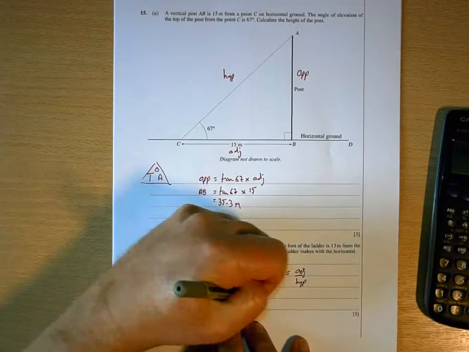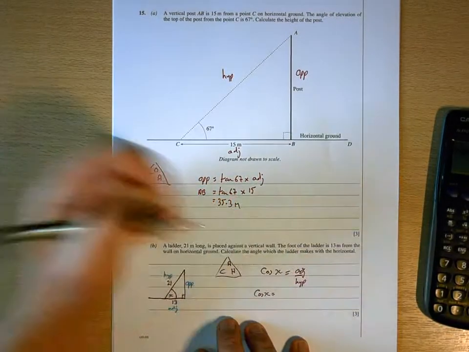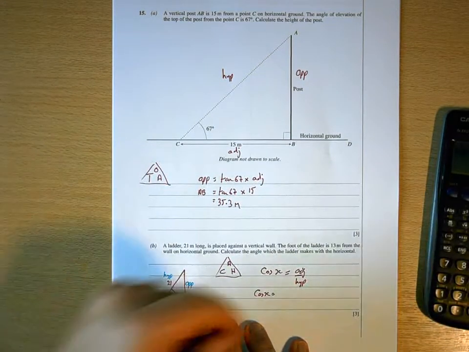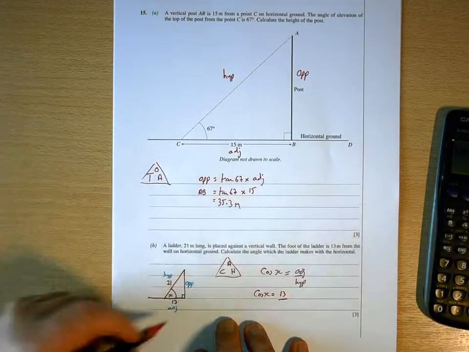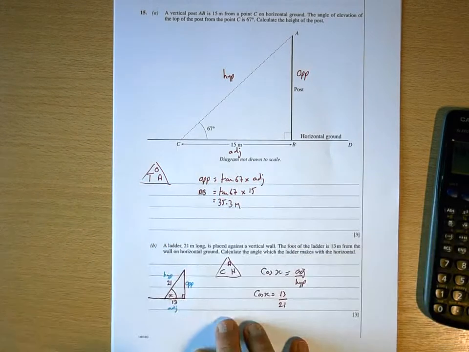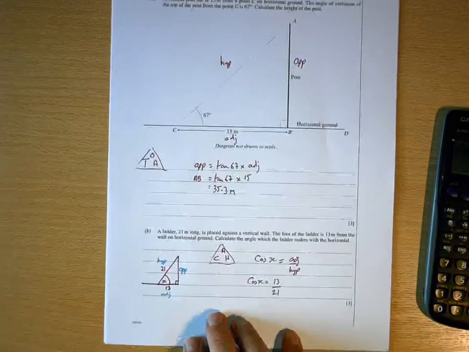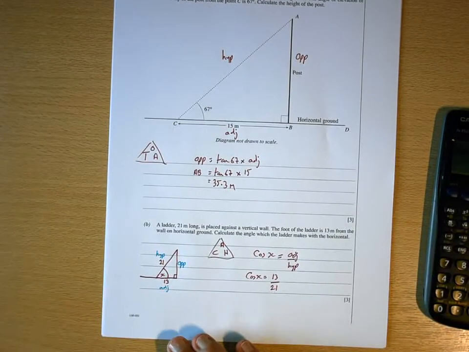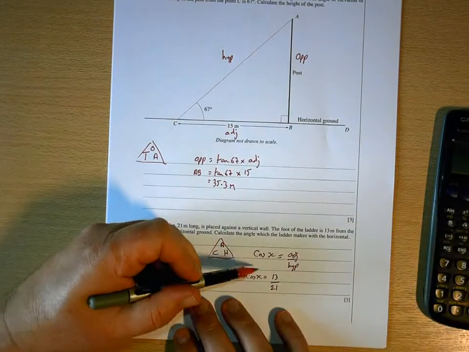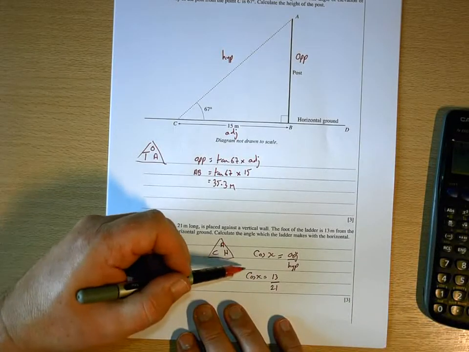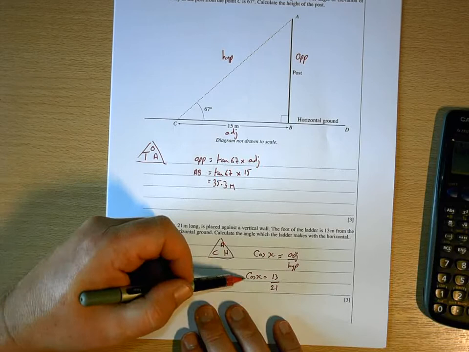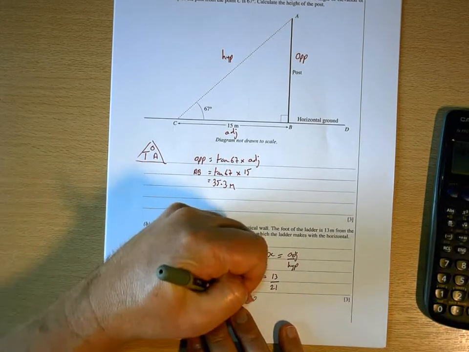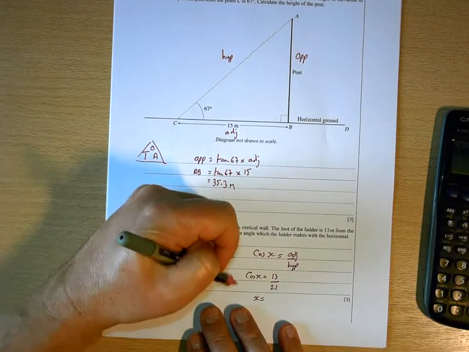So cos of x is the adjacent, which I know is 13, divided by the hypotenuse, which I know is 21. Now, in order to get the angle, I need to undo the cos. I need to get rid of the cos bit. And the way that we get rid of the cos bit is we do the inverse of cos.